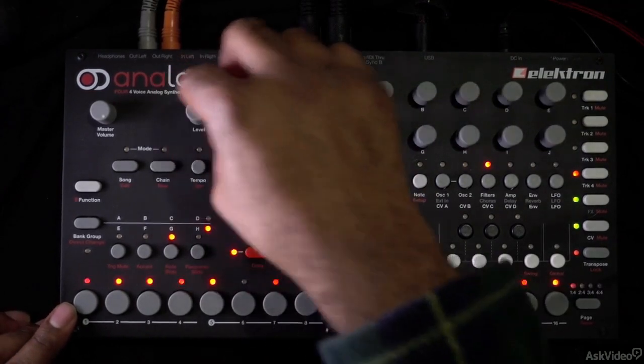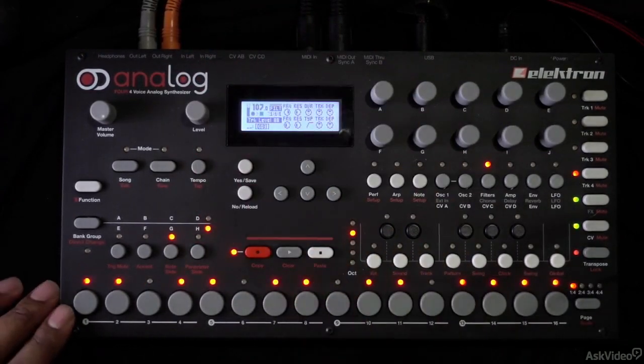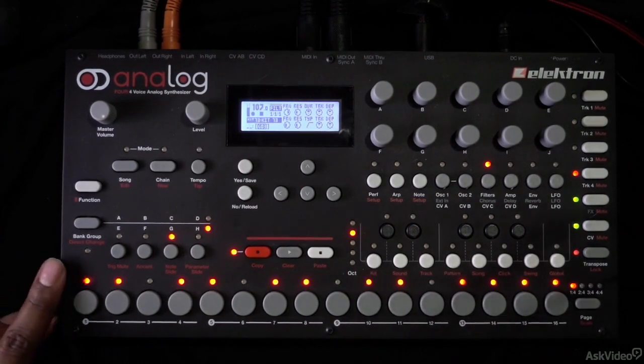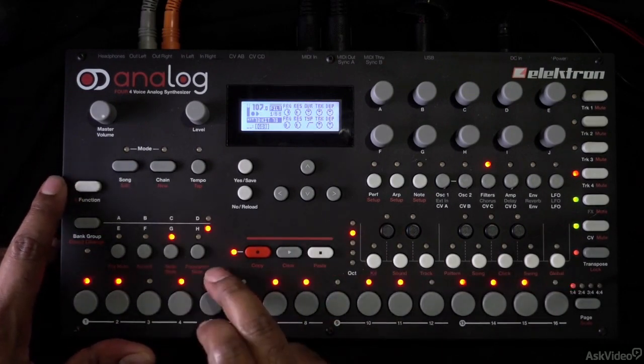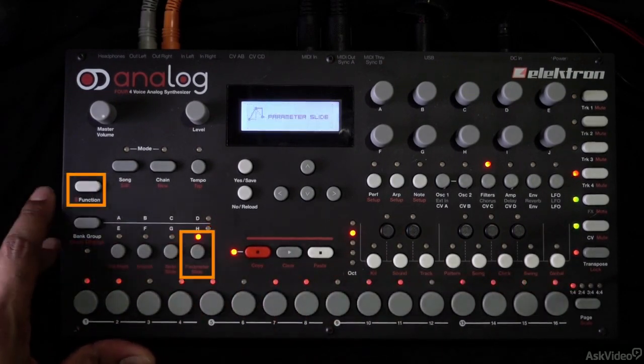All right, so now we have this going on, and we can hear that the filter is changing. It's been parameter locked to different steps, and it changes immediately. If I want this change to be more gradual, to slide between my different steps, even though these steps are happening pretty rapidly, it'll definitely give us a different sound. So I'll keep playing this, but I'm going to go into my parameter slide mode, function, parameter slide.